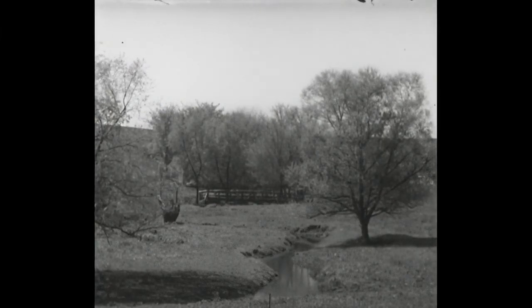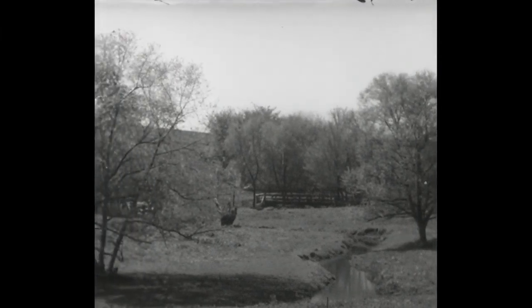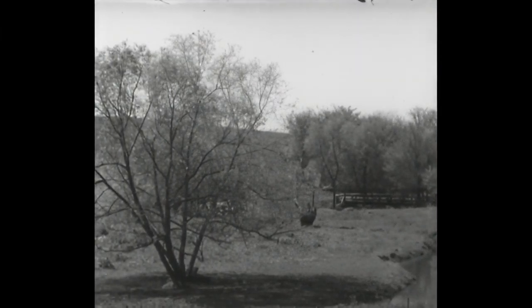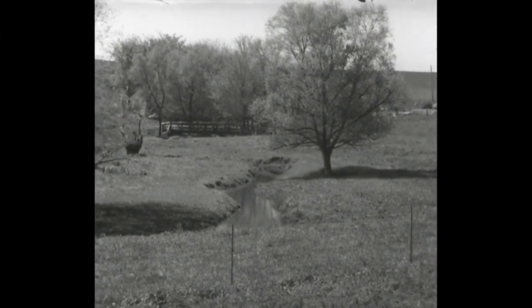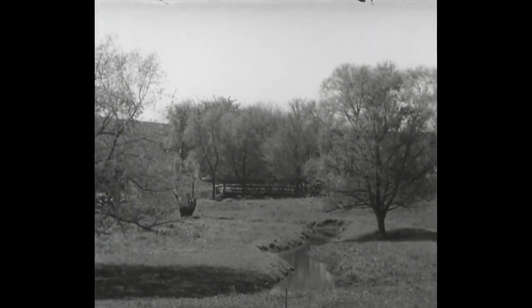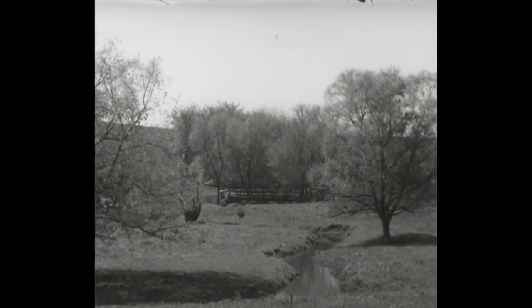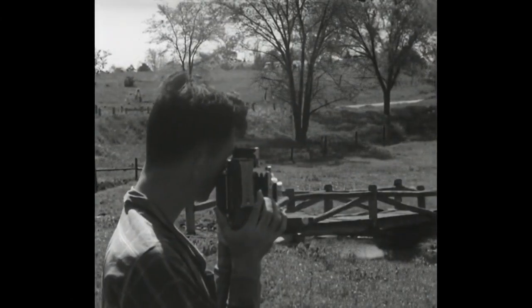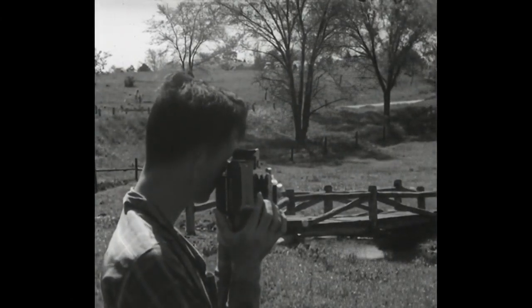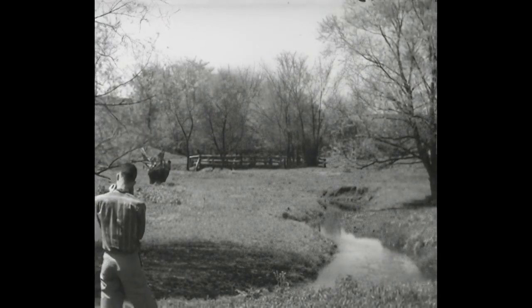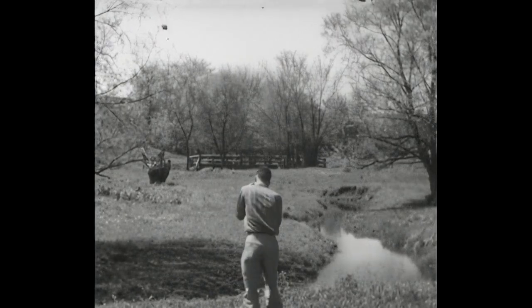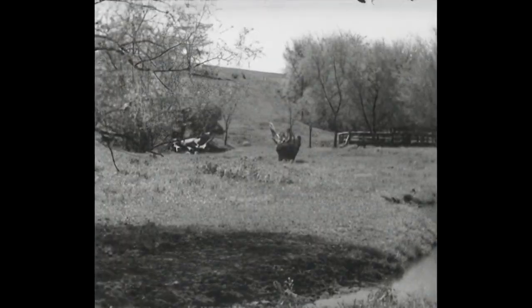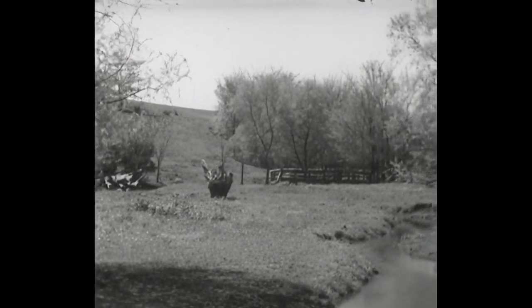This balances well. Now the tree is dominating the picture, eliminating the stream. Here we have too much foreground and the stream is too close to the center of the picture. This is better, but the two trees are too close to the same size, making the picture too symmetrical and a bit dull. Let's try moving around a bit more and see if we can improve the picture by getting less of the tree on the left. Getting a closer look at the stream would strengthen it as the center of interest.